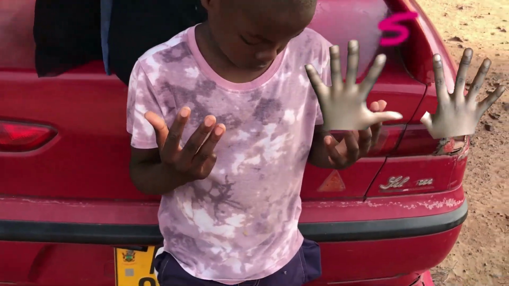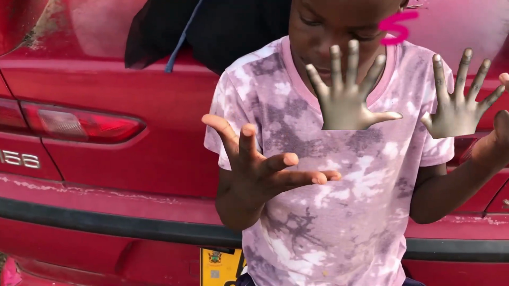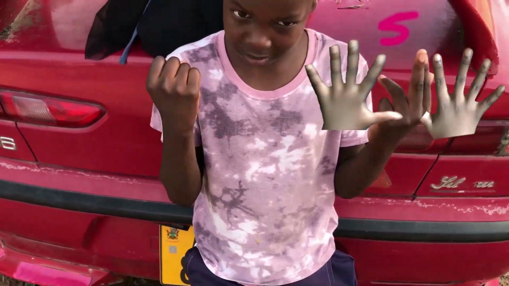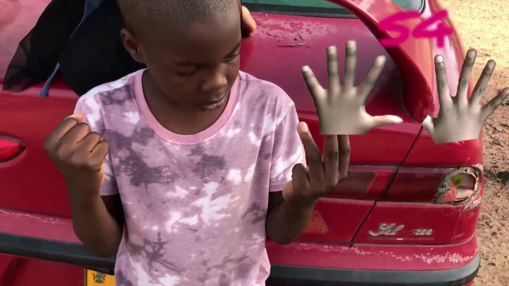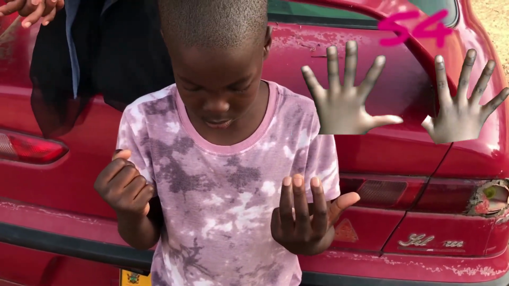9 times 6, on the sixth finger, how many are there before the bend? 5, 1, 2, 3, 4, 5. So we write 5. How many are there after the bend? 4, 1, 2, 3, 4. So our answer is 5 and 4, 54.